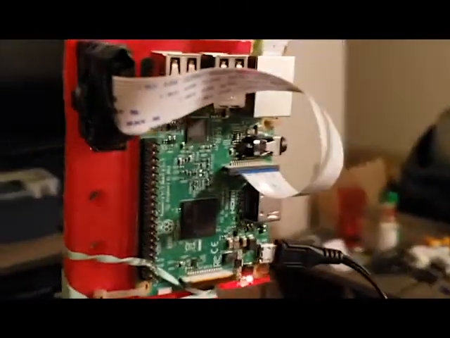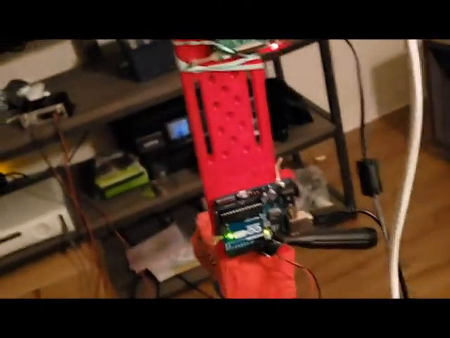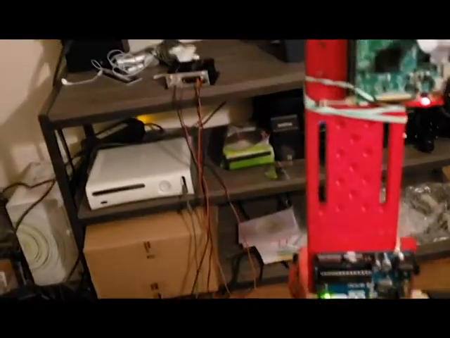So we have the laser, which is our transmitter, and our receiver is the camera, which is connected to the Raspberry Pi, which is mounted here. And it is mounted like this. You can see it's rigidly mounted 12 inches apart.